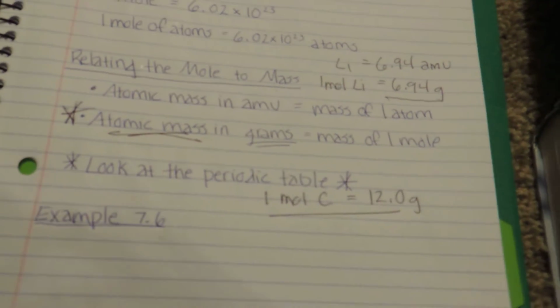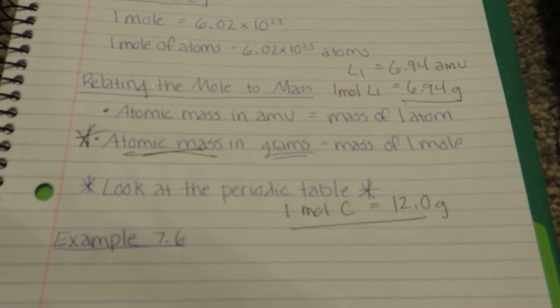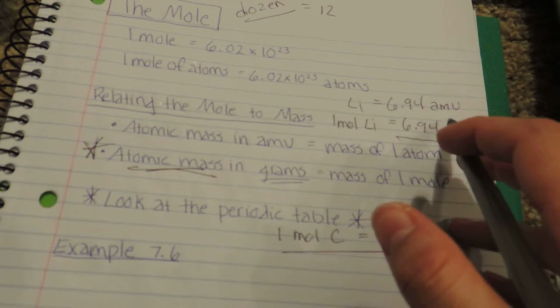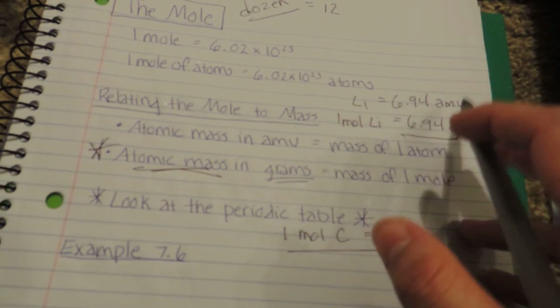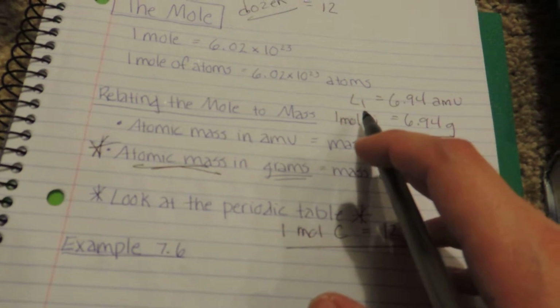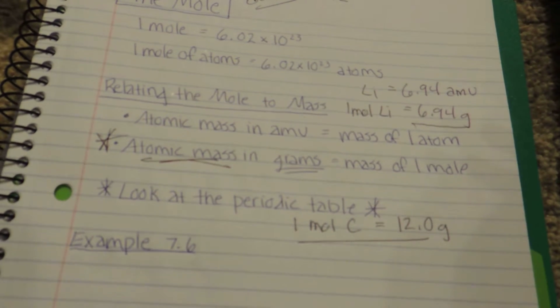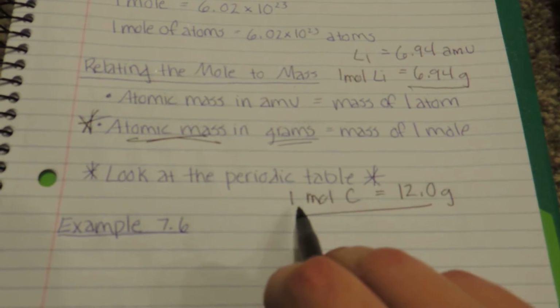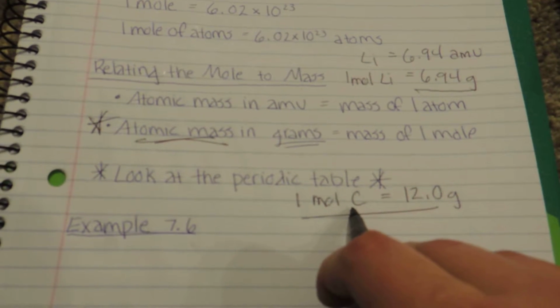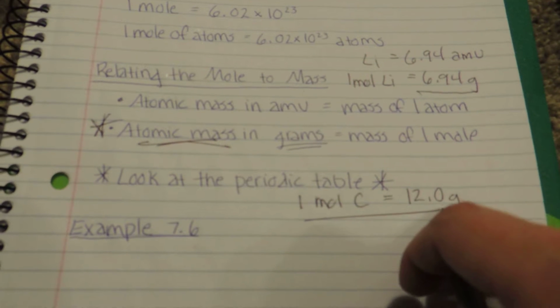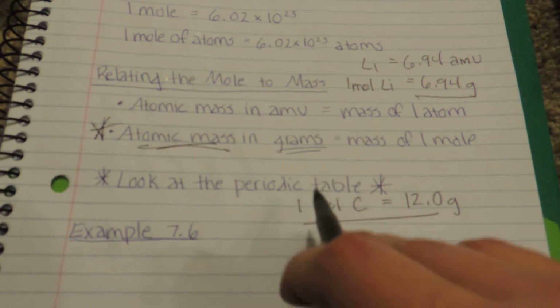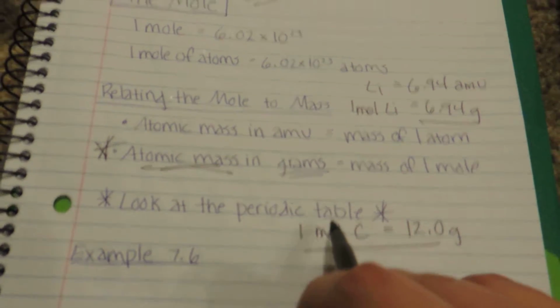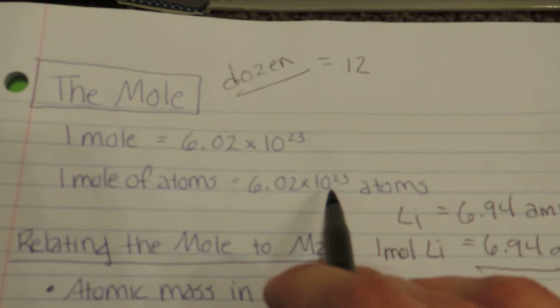This is so useful to us because in reality, we don't have a scale that measures atomic mass units, and you're never just going to have 1 atom of lithium. Someone in a lab somewhere might, but we are not going to. It is much easier for us to deal with moles. So if you weighed out 12 grams of carbon, you would know that you had 1 mole of carbon, which means you had 6.02 times 10 to the 23rd atoms of carbon.